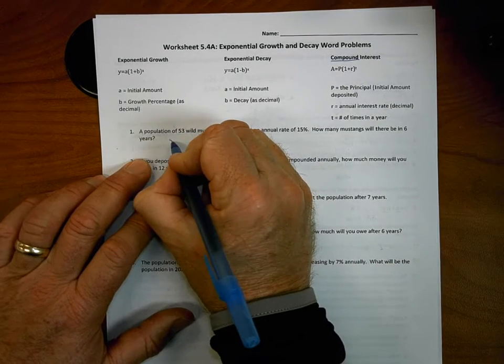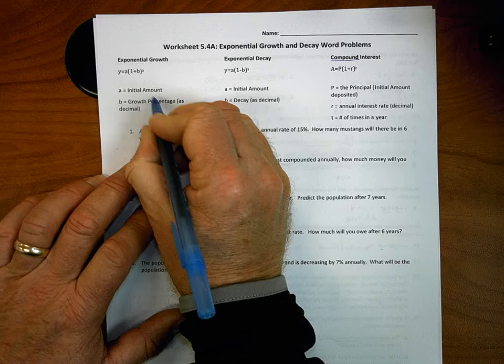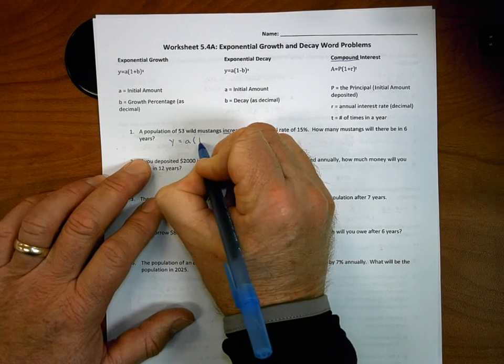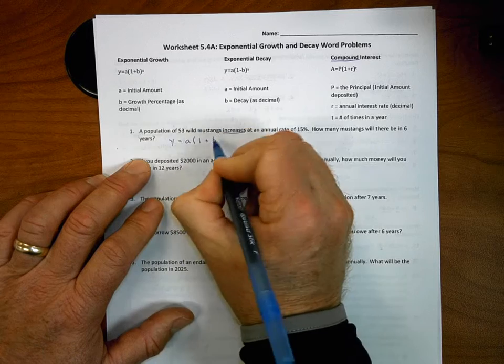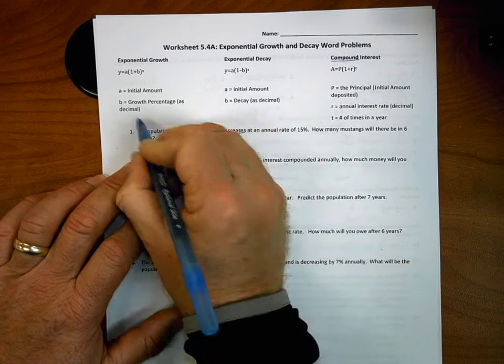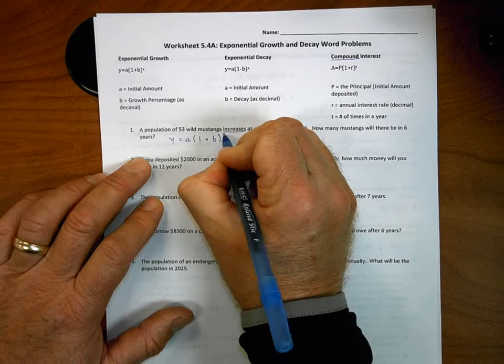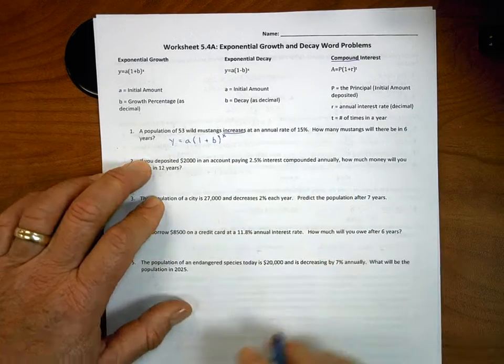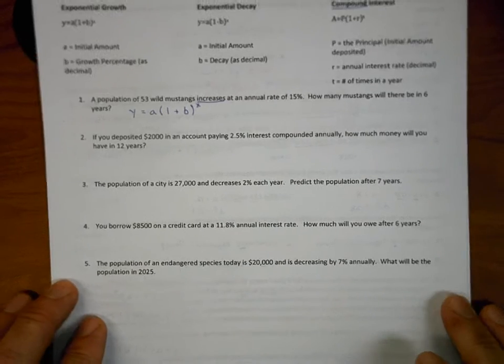Okay, so I'm going to use the formula y is equal to A, where A is your initial amount, times the quantity 1 plus B, where B is going to be your growth percentage, and we're going to represent it as a decimal, to the exponent of x, and the exponent of x is going to be the time period for the problem.